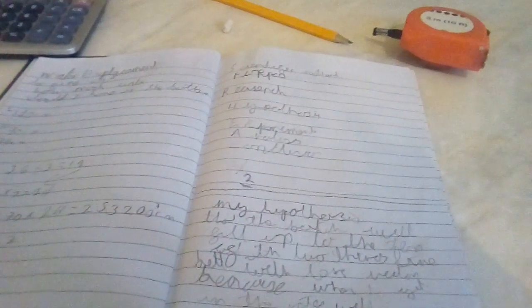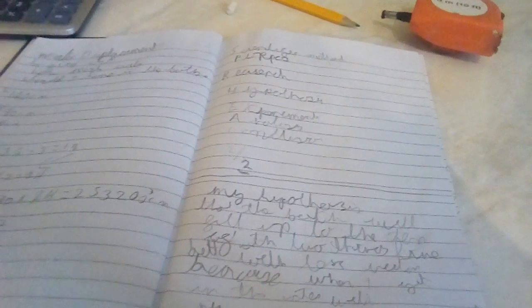Okay, so now we are going on to my hypothesis. My hypothesis is that when I get in the bath, I will only have to use a minimum amount of water so it fills up to the 2/3 line. So what I'll have to do is get in the bathtub first, then measure the amount of water that I put in until it gets to the 2/3 line.